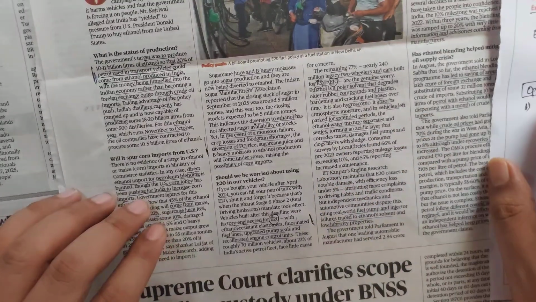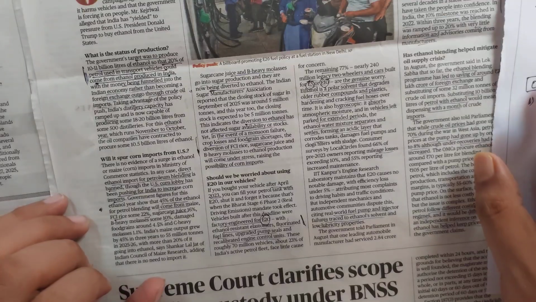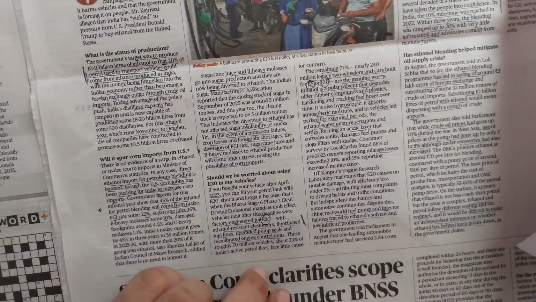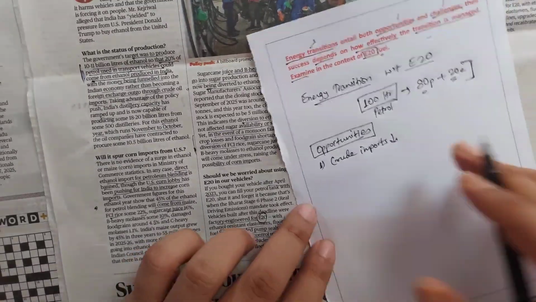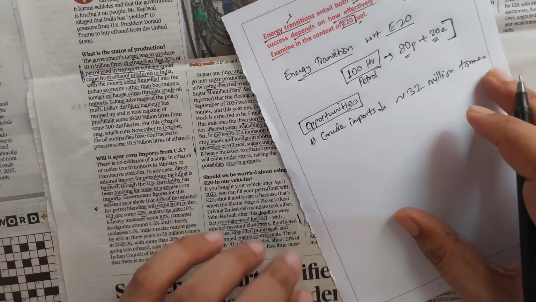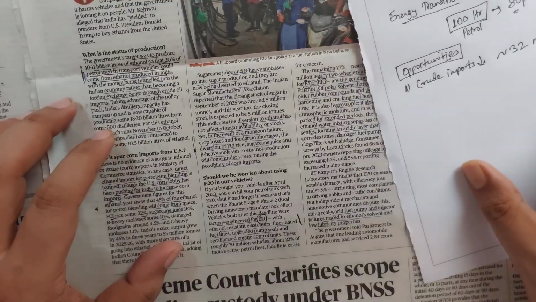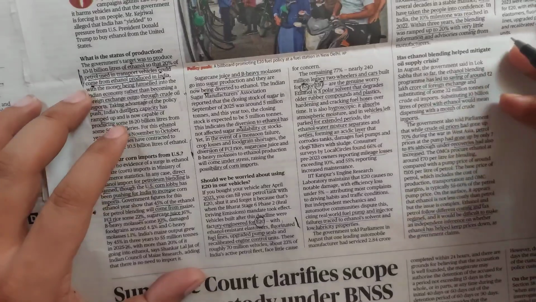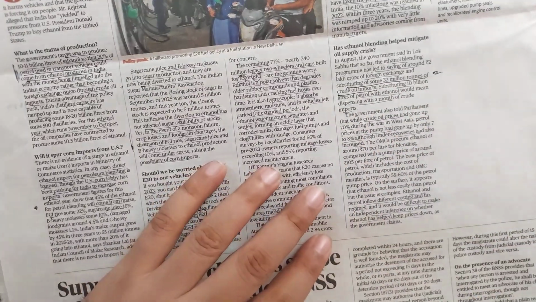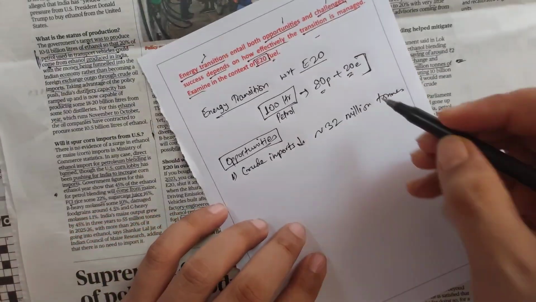There is a very good example, somewhere it was written that nearly 32 million tons of our crude imports got reduced. Earlier, whatever we were importing, we are now importing less by 32 million. Let me find it out for you. Just wait a second. Yes, here it is. Substituting some 32 million tons of crude oil imports. So this 32 million tons of crude oil imports were actually substituted by ethanol.